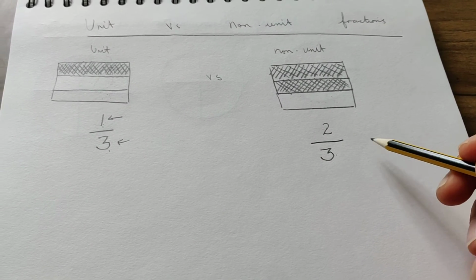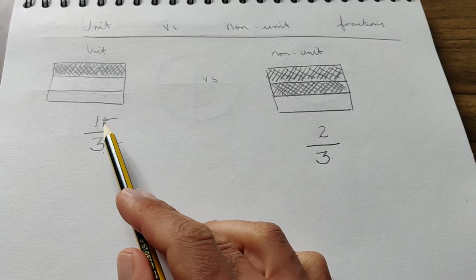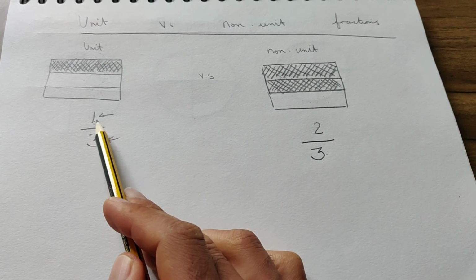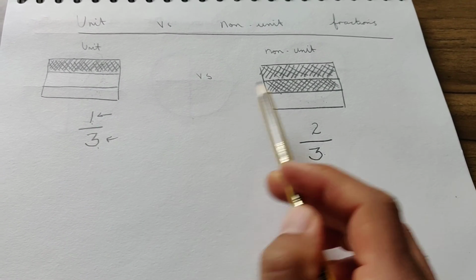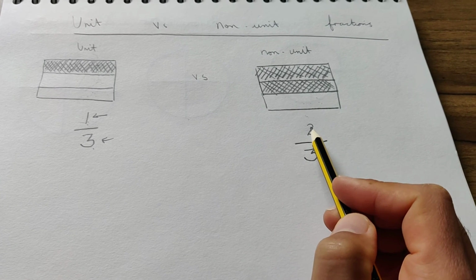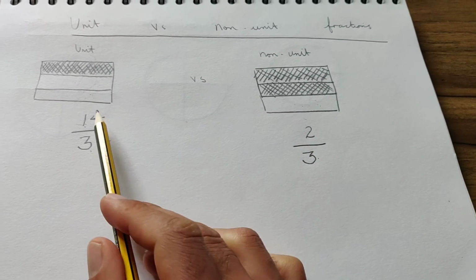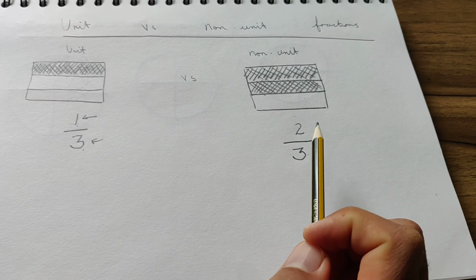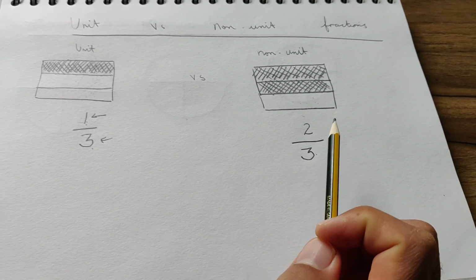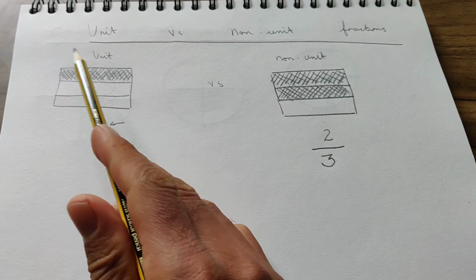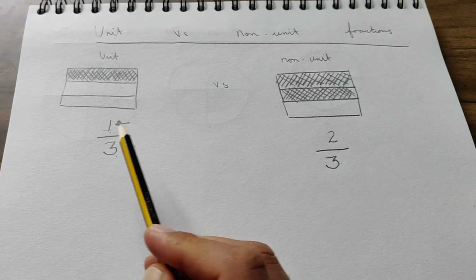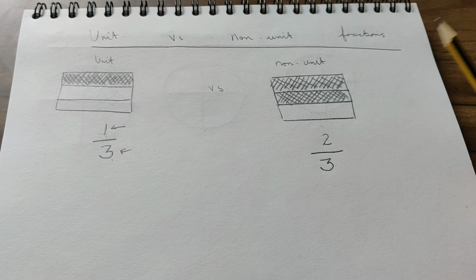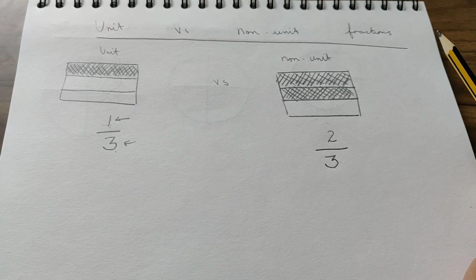Now, as you can see, the difference between a unit fraction, where 1 is my numerator, and a non-unit fraction is obviously everything but 1. So 2, 3 in this case. I hope that helps to clarify what a unit fraction and a non-unit fraction is.